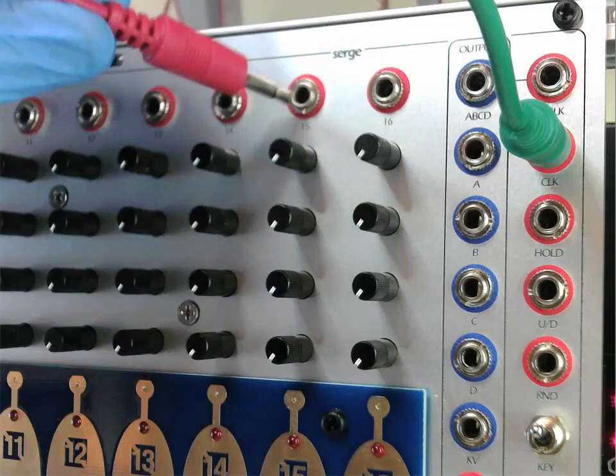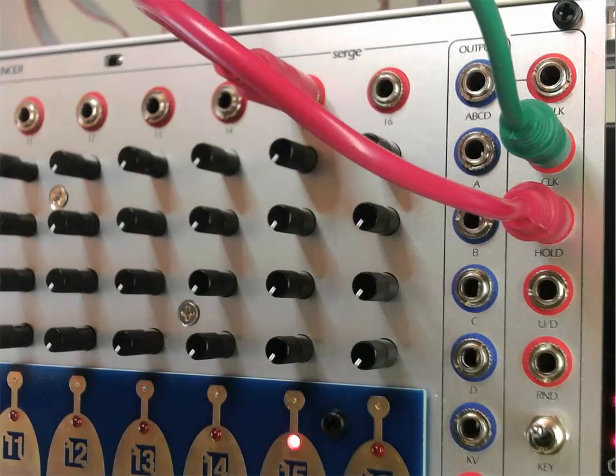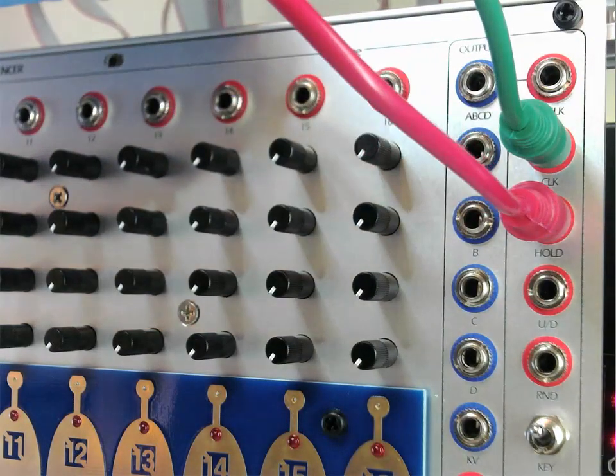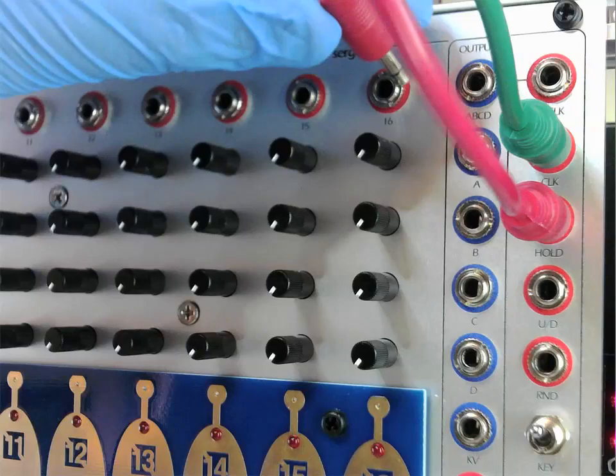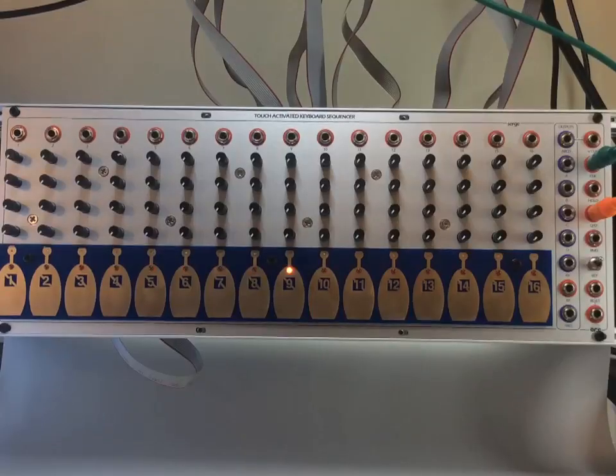Hold input. A gate sent to the hold input will pause the sequence at the current active stage as long as it is held high. Up-down input. This input works in conjunction with the clock input. By default, the active stage is clocked in a linear fashion from left to right. If a gate signal is sent to the UD input, the sequence will run backwards as long as that gate is present.